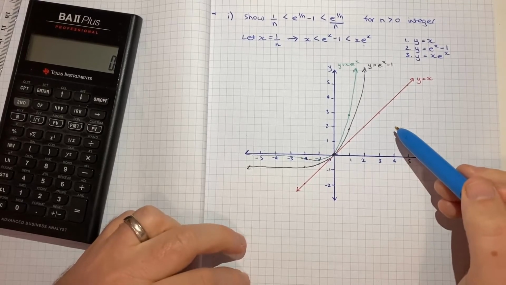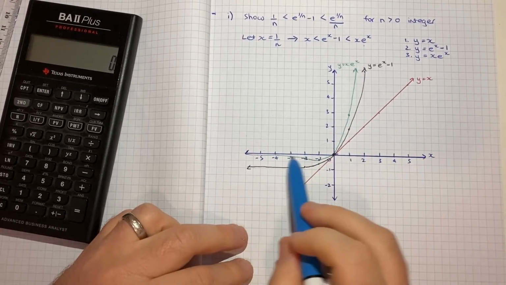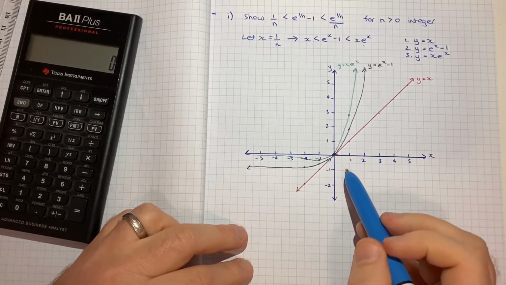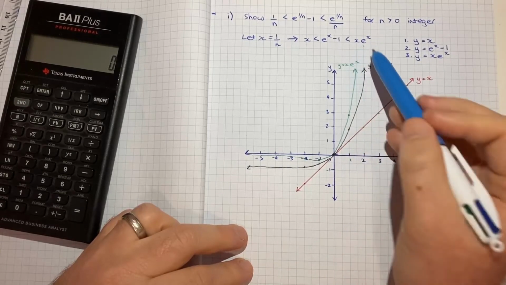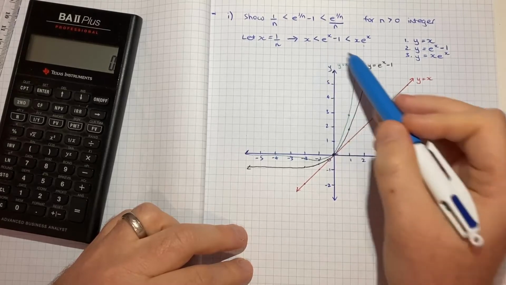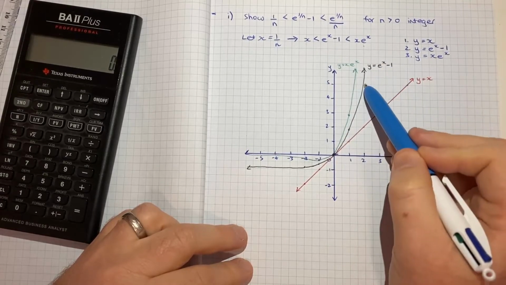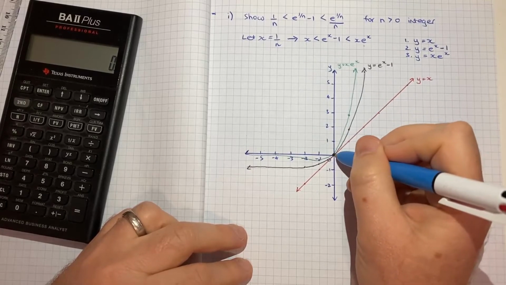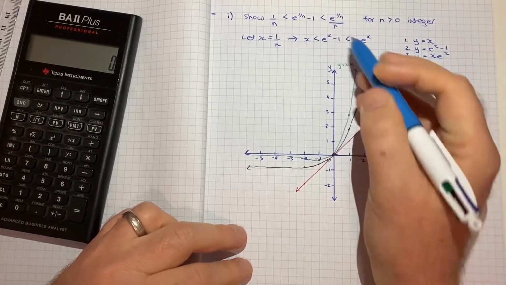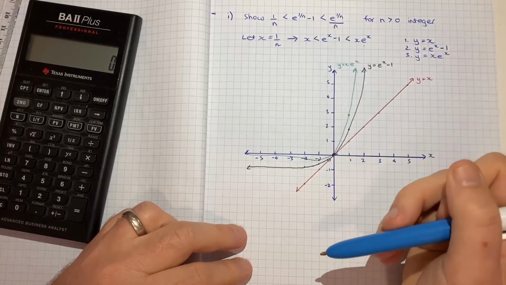Now, just generally we can see that for all the values of x I've plotted, the x e to the x always has y values higher than e to the x minus 1, which always has y values higher than x. Now the only exception there is at 0 where they're equal. And notice there aren't any equal to signs here.